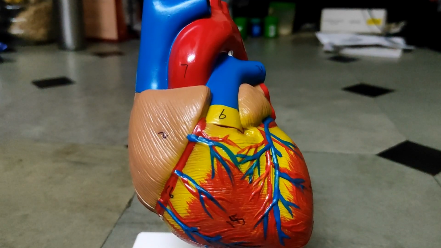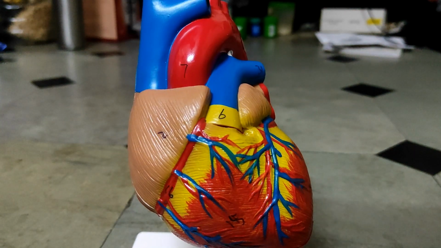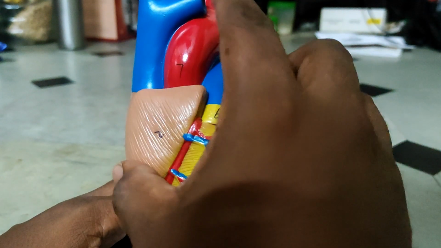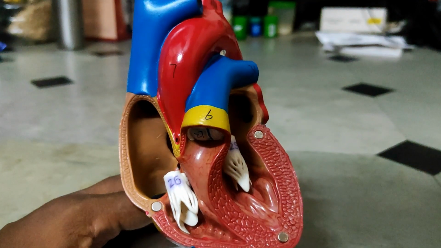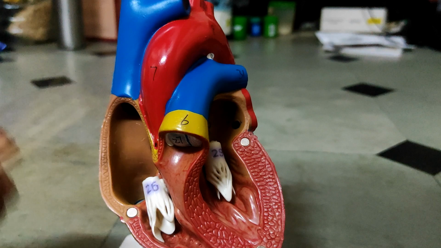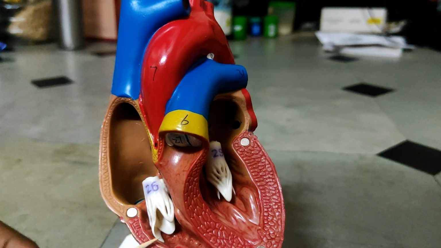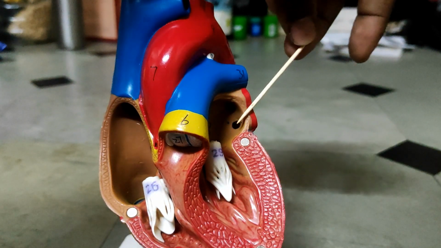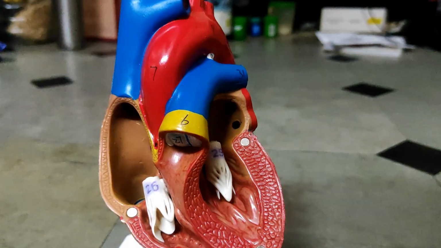The heart measures 12 cm by 9 cm, that is 12 cm in length and 9 cm in width, and weighs about 300 grams in males and 250 grams in females. Now let's see the external features of the heart. The human heart has 4 chambers: the right atrium or right auricle, the right ventricle, the left atrium or left auricle, and the left ventricle.